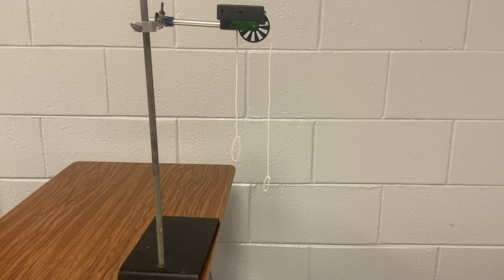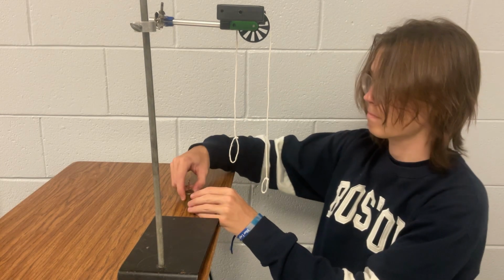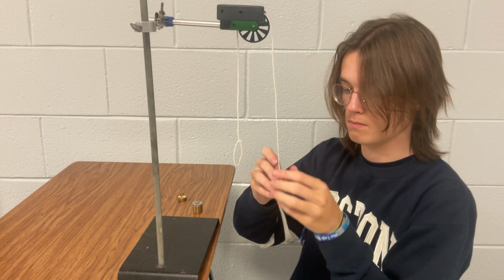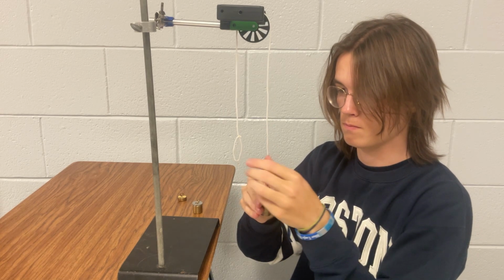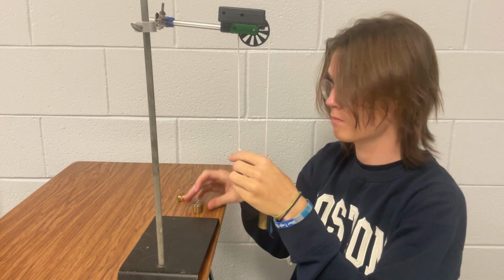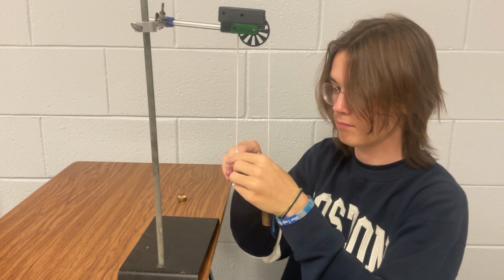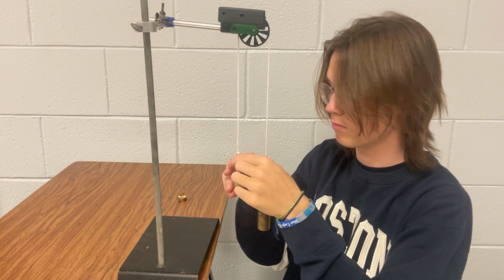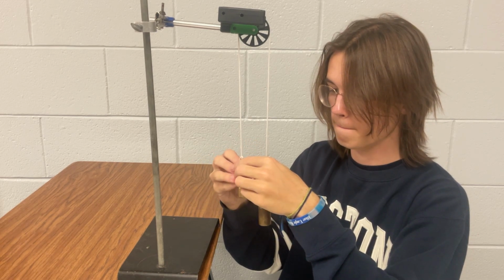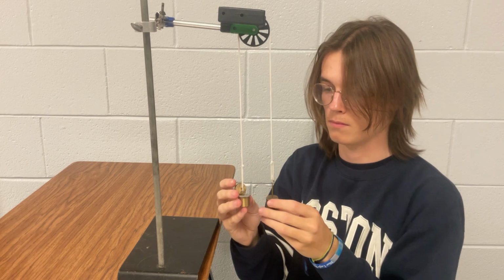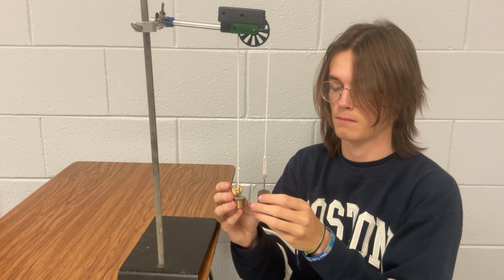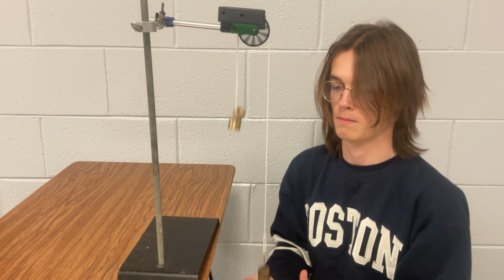Our first step is to set up the Atwood machine as described with the pulley system with the string attached. Our second step is to connect the photogate to the LabQuest. Our third step is to then set up a LabQuest with a string that runs in a groove. Our fourth step is to gather enough masses totaling 100 grams for mass 1 and 80 grams for mass 2.